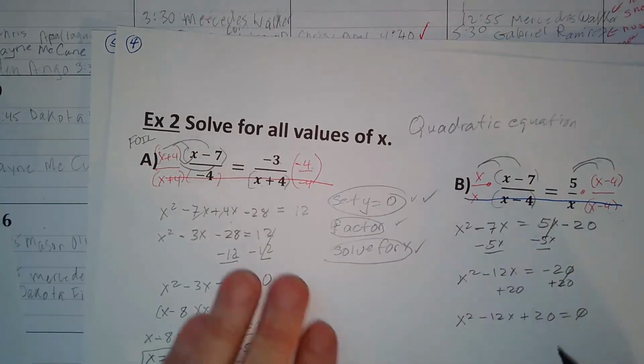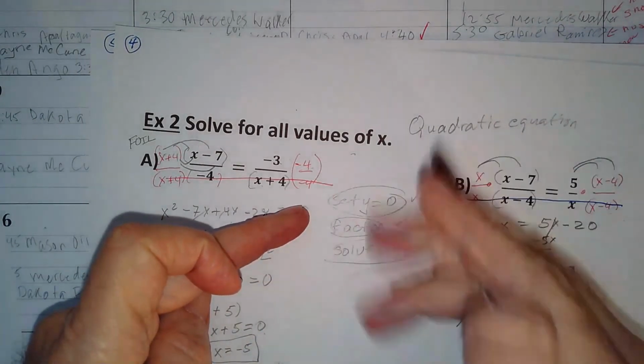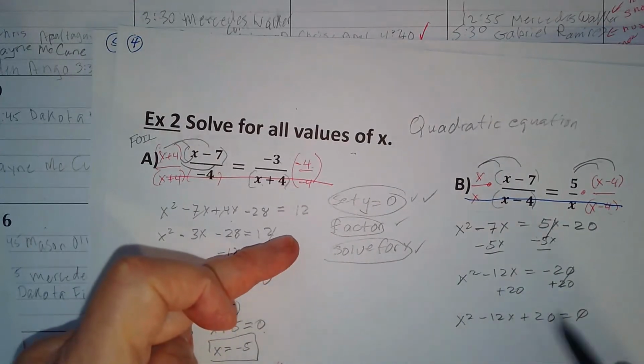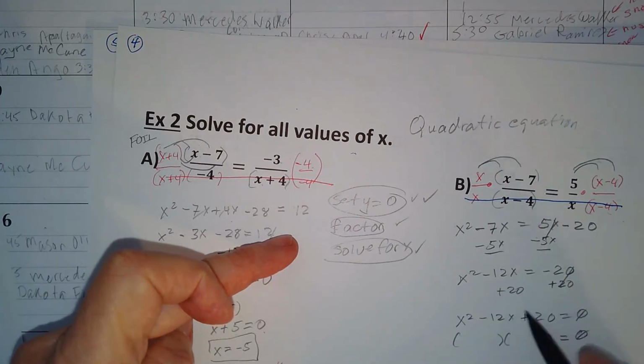Now we've got y to equal 0. All right, now we're going to factor. So let's factor, double bubble. So let's see, x times x is x squared.